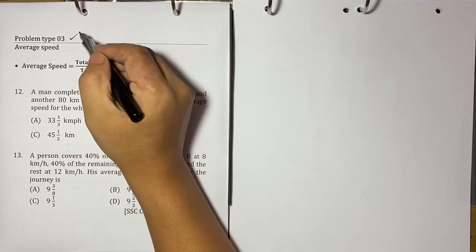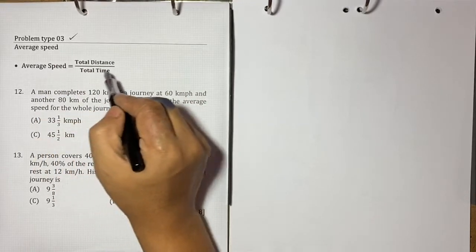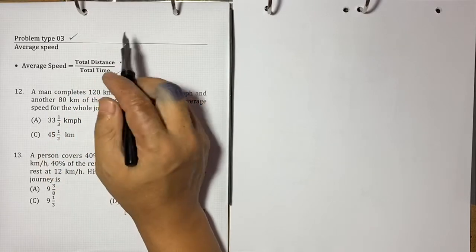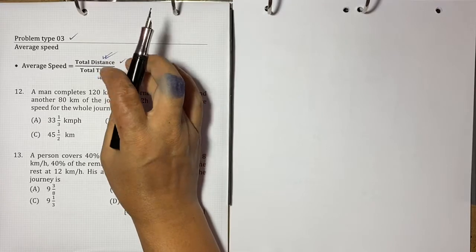Problem type 4. Average speed. The definition of average speed is total distance divided by total time. So to find average speed, find the total distance and the total time, then divide.